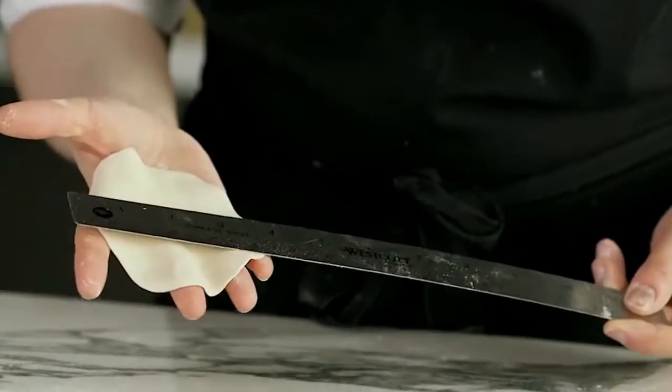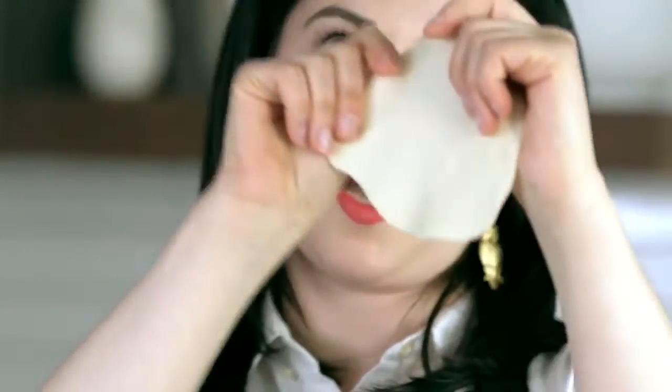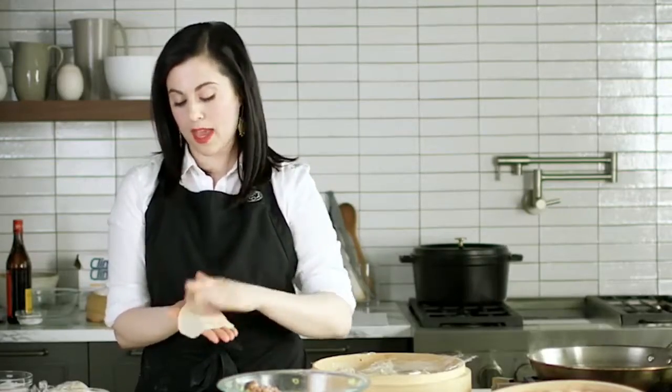So here's my wrapper, 4 inches wide. You can see it's very thin. The light can come through. And lay it across the upper palm and fingers of my non-dominant hand.